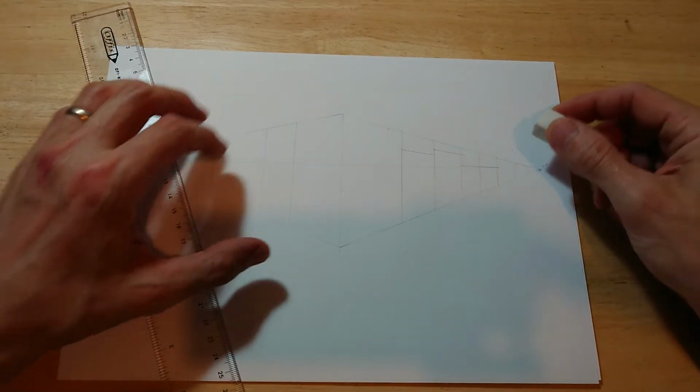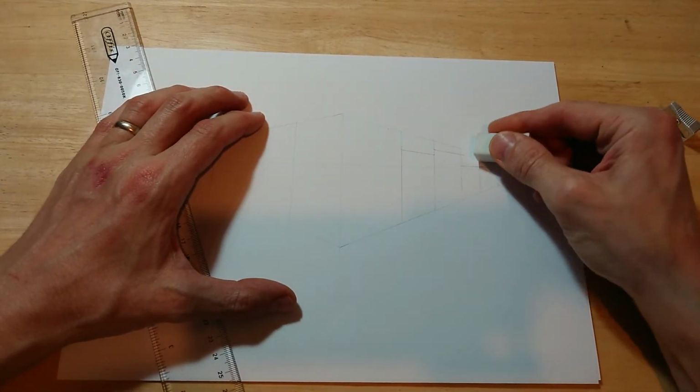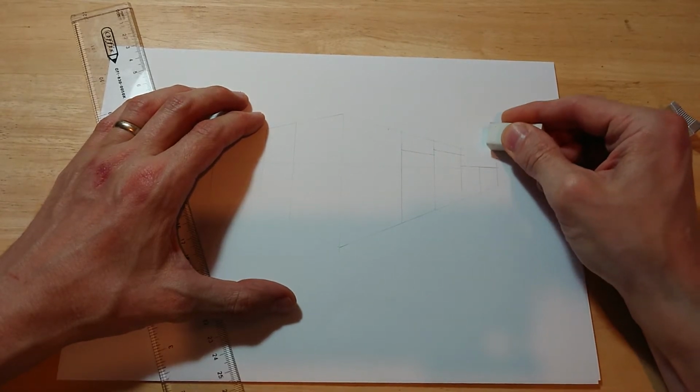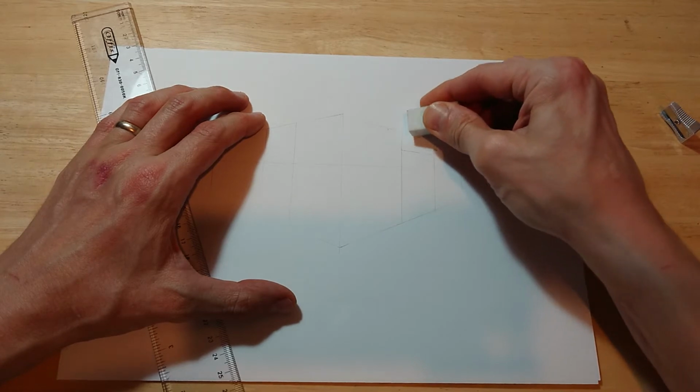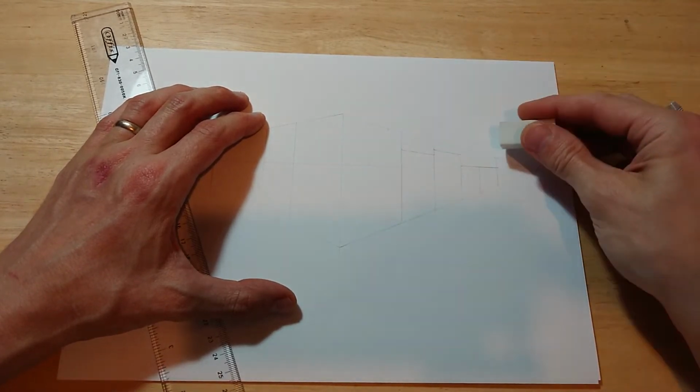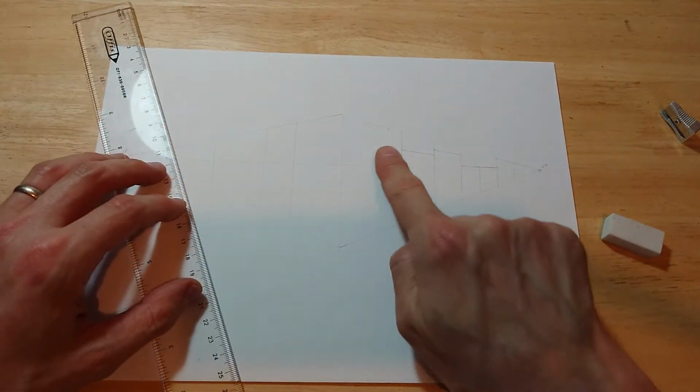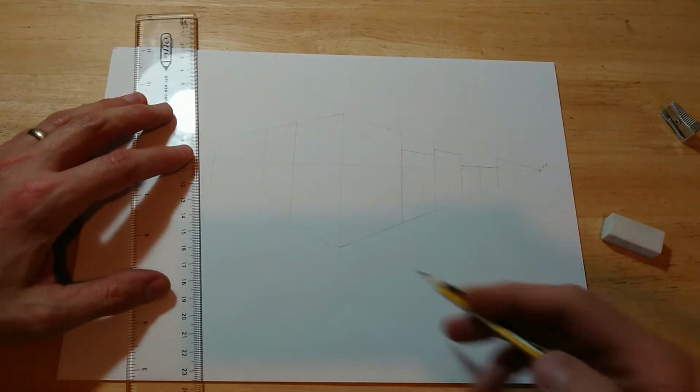If I want to, I could now rub out these, just to add a little bit of clarity to my thinking. So there we go. So here's the side of my street, and I can do the same down here.